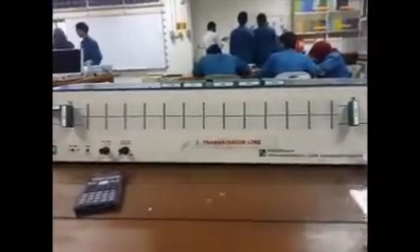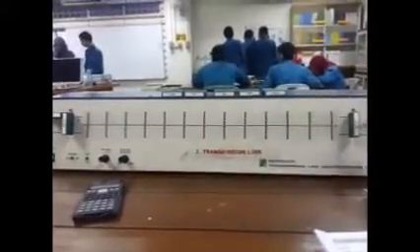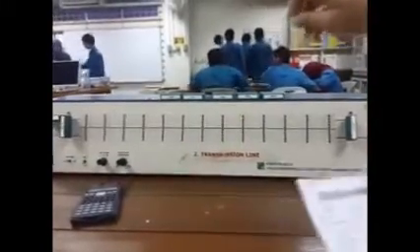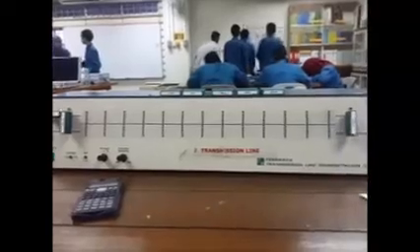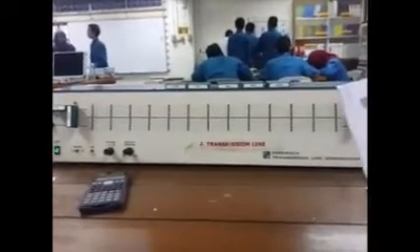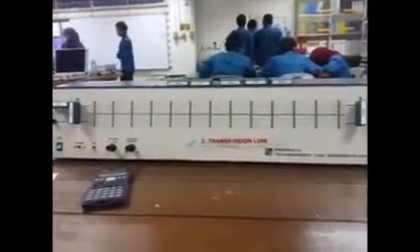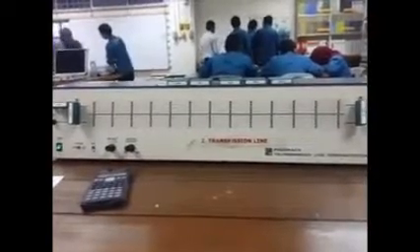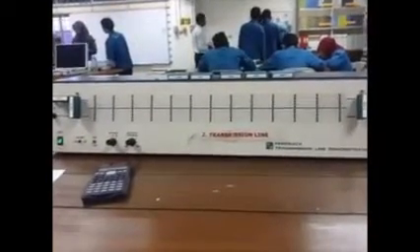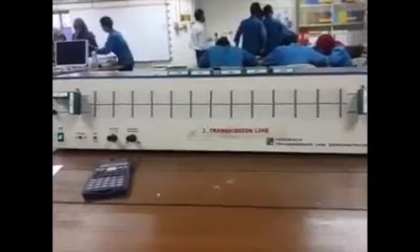After that, when ZL is greater than ZO and when ZL is lower than ZO, at the termination, reflection of the signal will happen. Okay, the end.